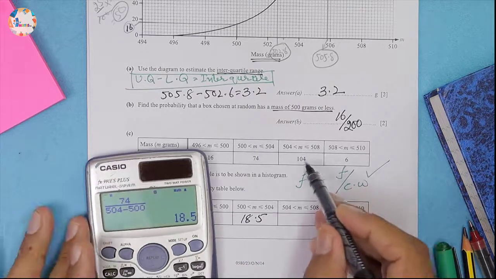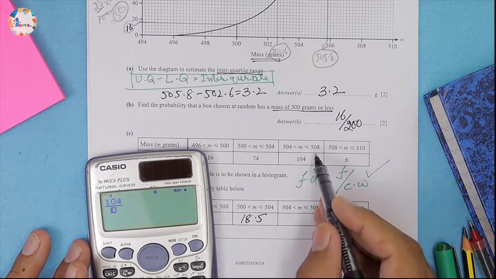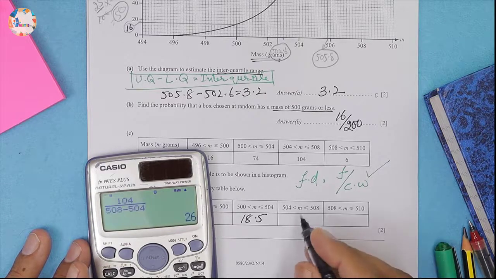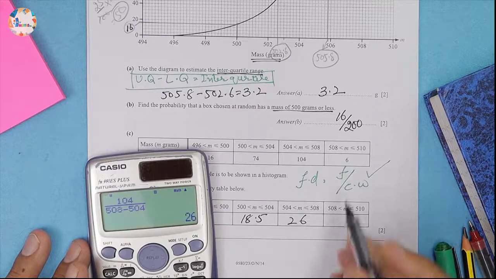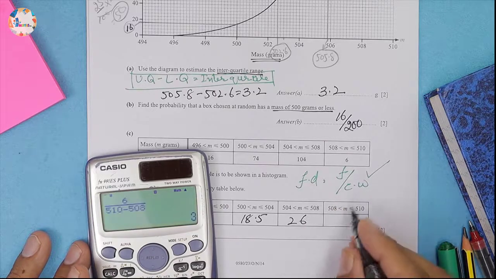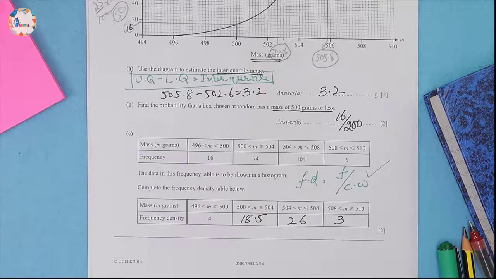Now similarly 104, so we can write 104 divided by 508 minus 504, and this results in 26, and we will write 26 here. Similarly for this one, 6 divided by 510 minus 508, and this results in 3, and this will be 3 over here.